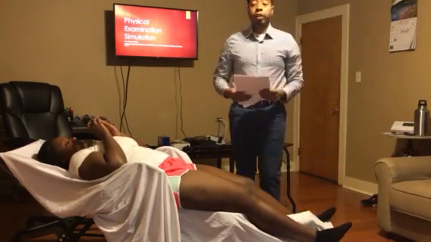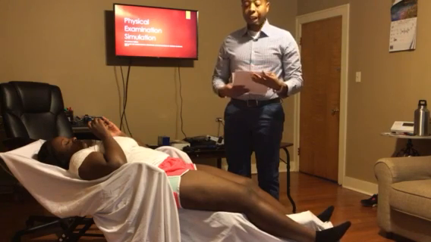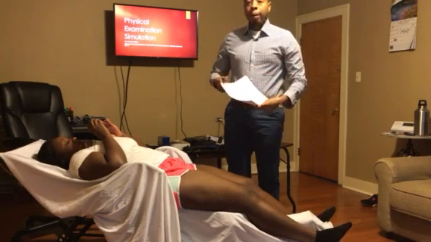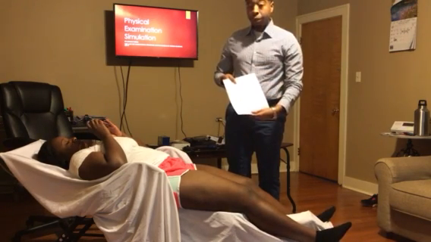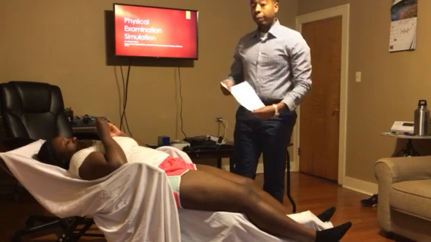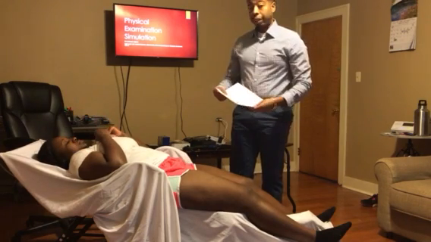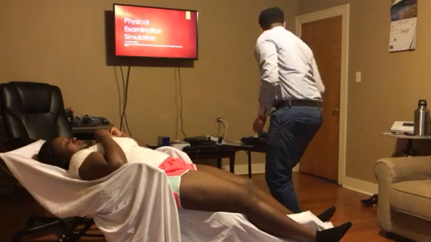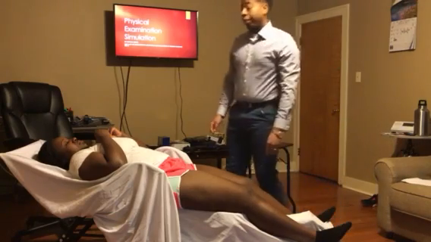The handout is for the students to keep them actively engaged. The handout is for the students to fill out and follow along as we go through the PowerPoint and the physical examination. So let's get started.